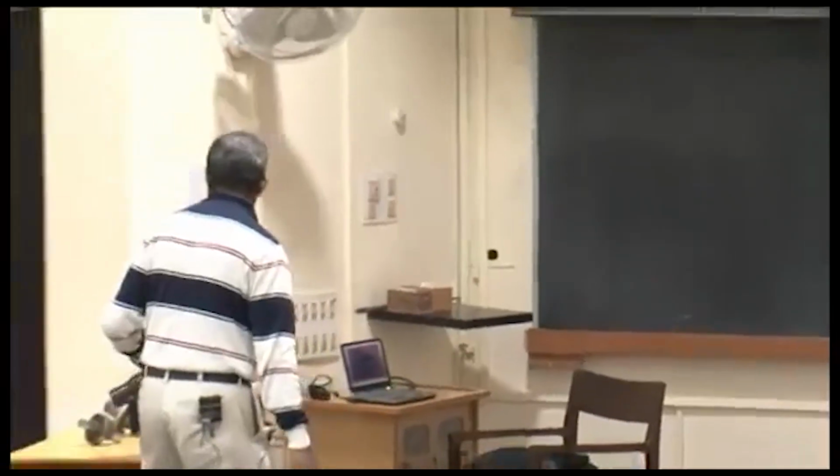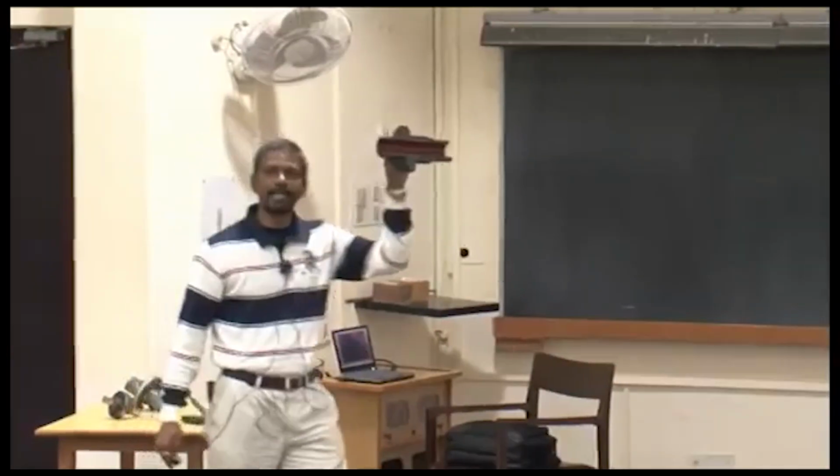Let me come to this example. Full section, half section, offset section, what? Full section. One slice.